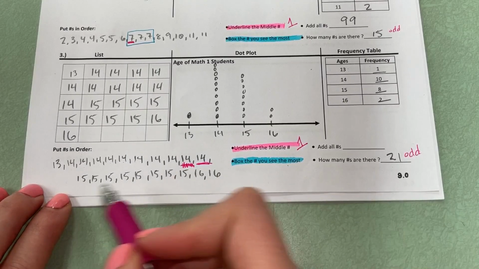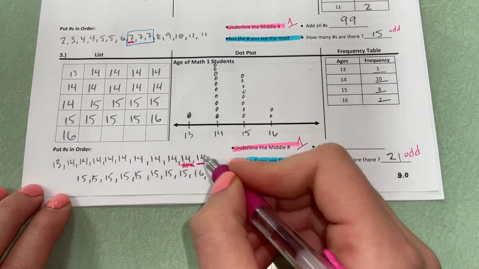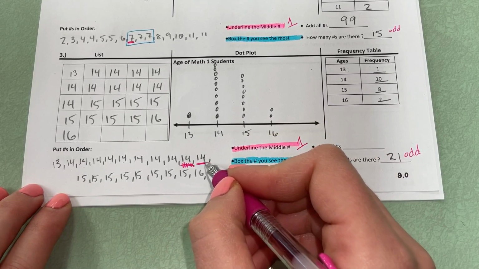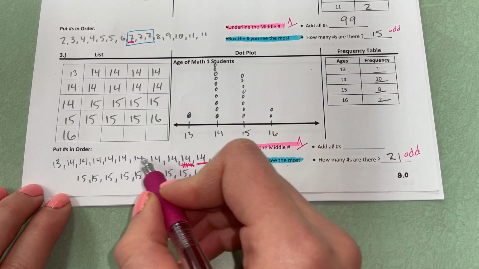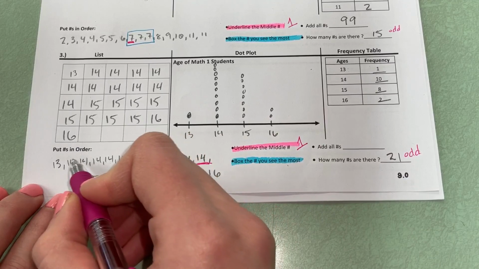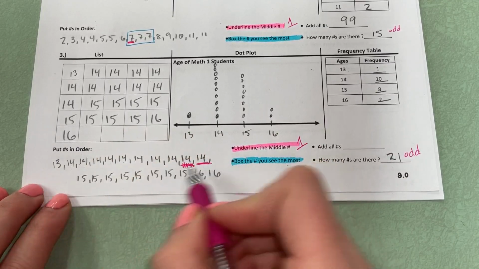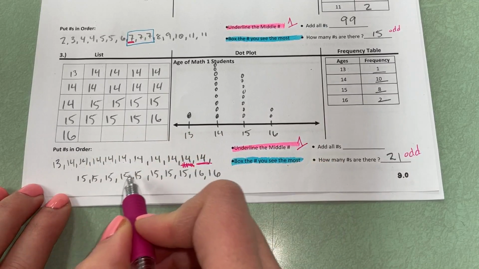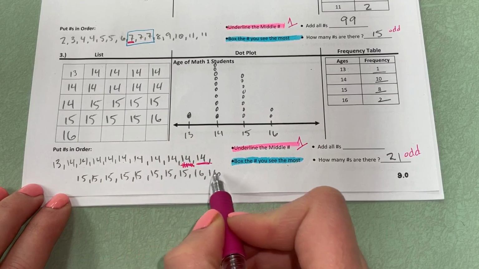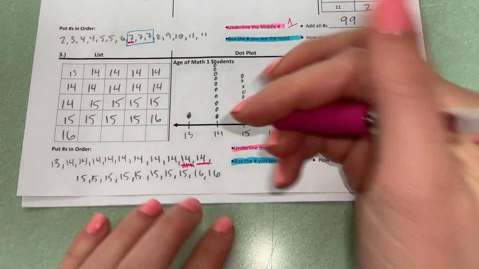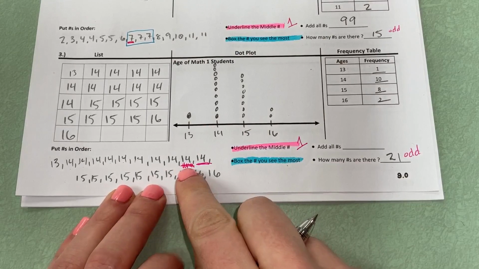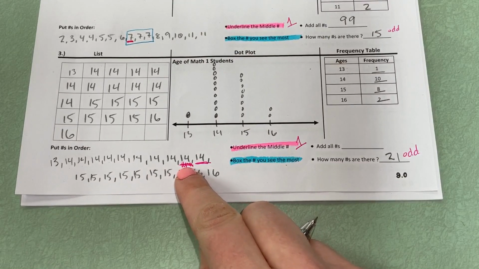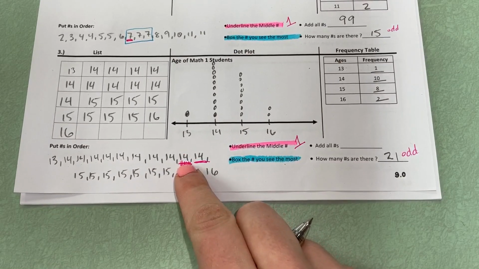But I need to have an even number on both sides of my underlined 14 that I consider the middle. So I have 1, 2, 3, 4, 5, 6, 7, 8, 9, 10. And on the other side, we have 1, 2, 3, 4, 5, 6, 7, 8, 9, 10. So I had an even amount on both sides. So that's how I know this is the true middle and not this one. Because when I checked, and this is why you should check your work, this guy was wrong.